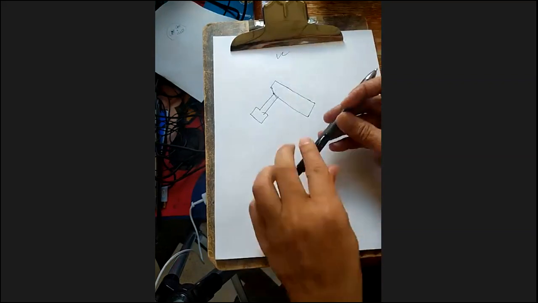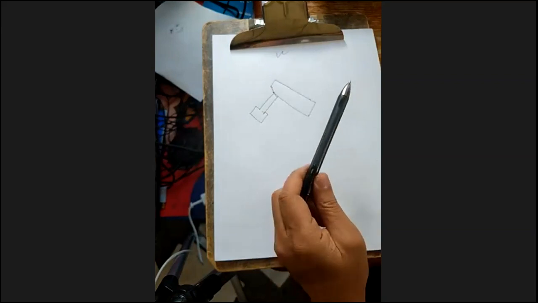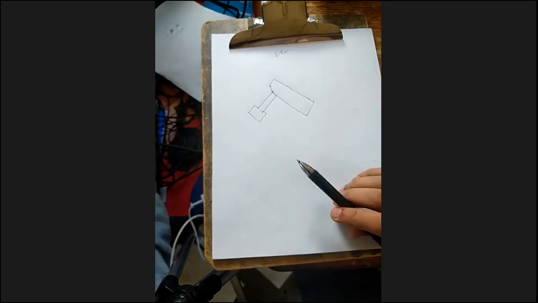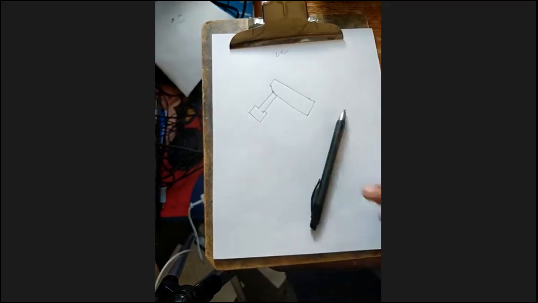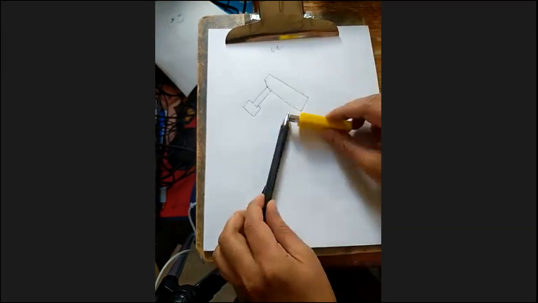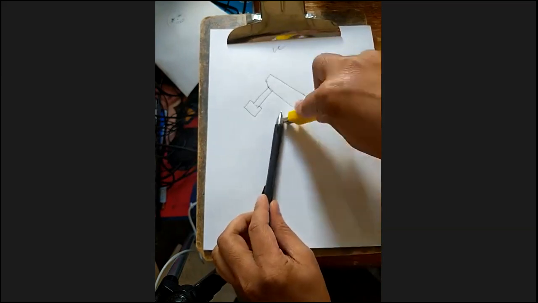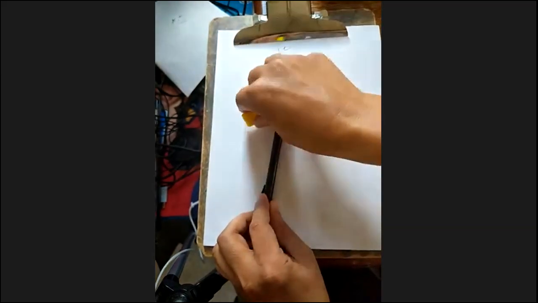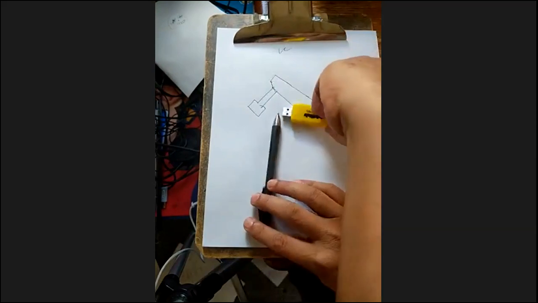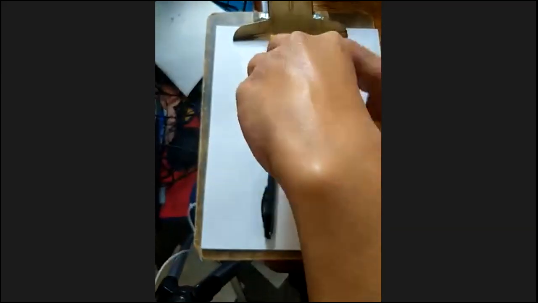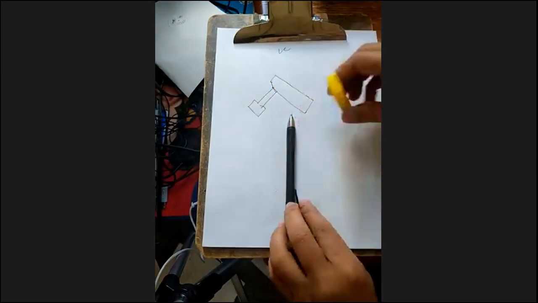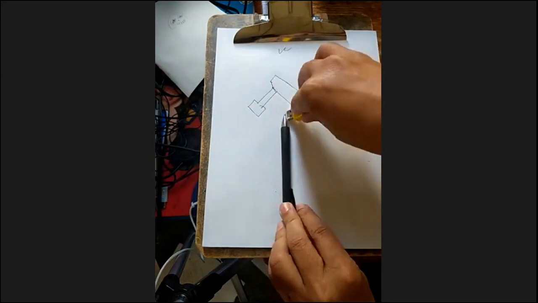So this is the motor and shaft, and the link is attached here in the beginning like this. Then this link will move like this. This is how it rotates, right? See, this link rotates like this.